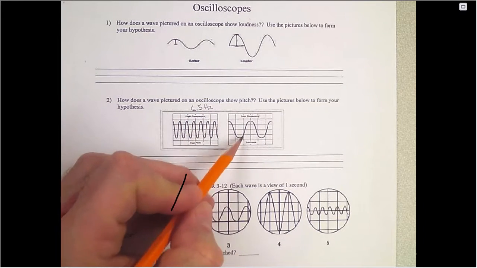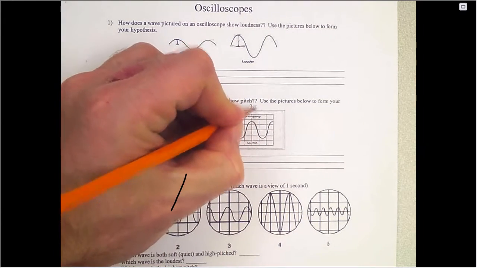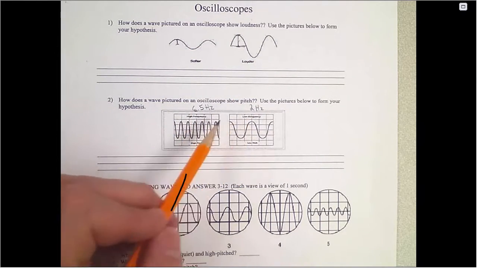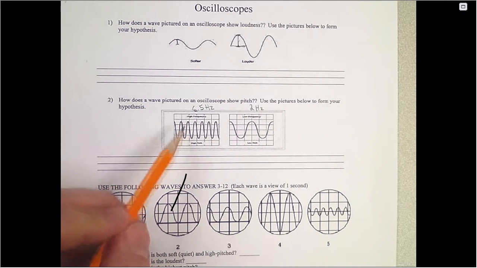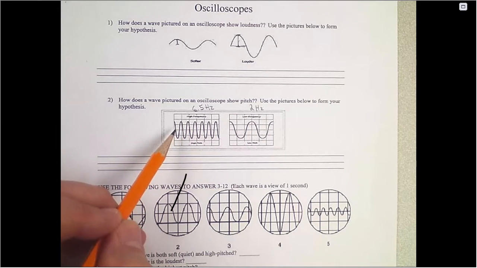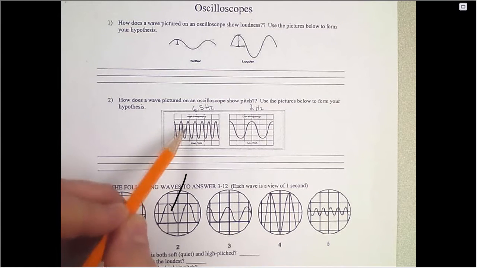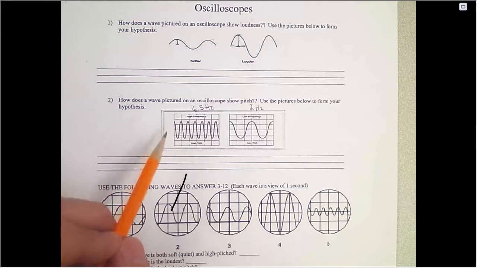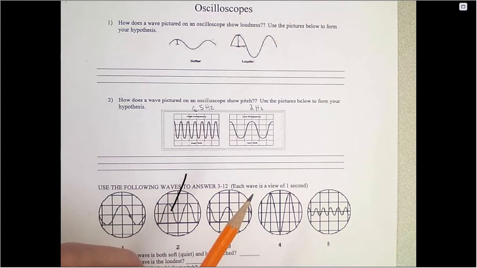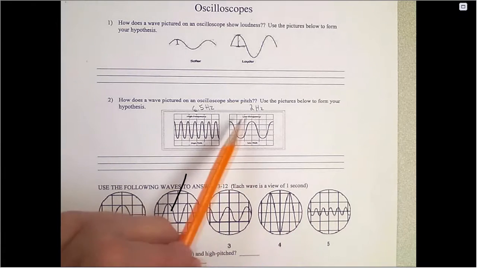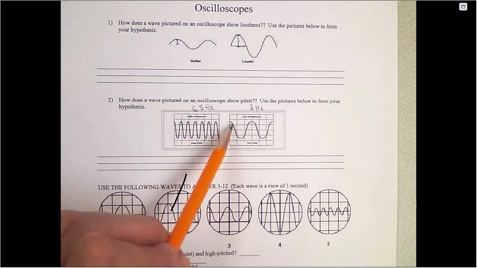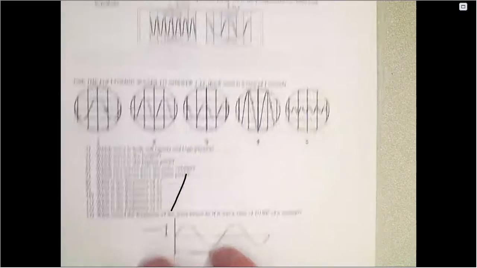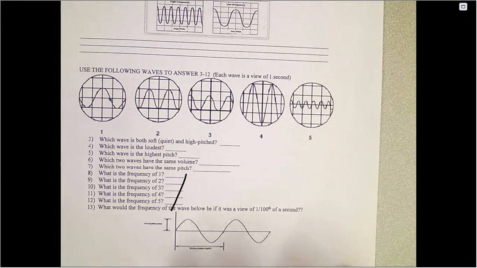And this one has 1, 2. Because this one has more vibrations in the same amount of time, this one has a higher frequency. So frequency, or pitch, is determined by the number of waves per second. Higher frequency, more vibrations per second, higher pitch. And vice versa, lower frequency, fewer vibrations per second, and lower pitch. Okay? And then the bottom oscilloscopes you had to answer some questions about.